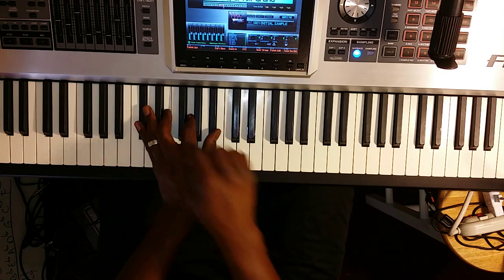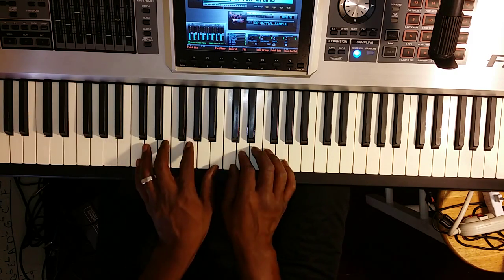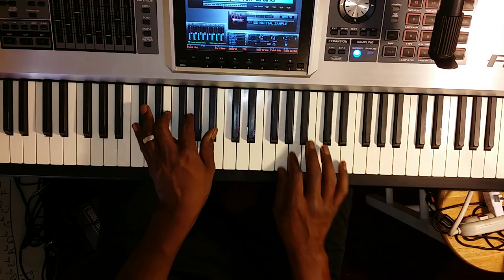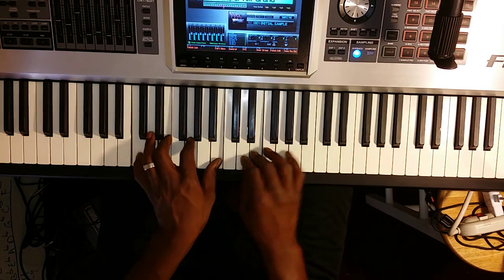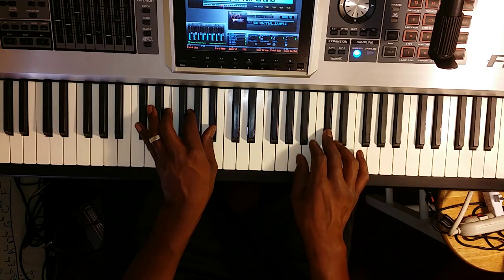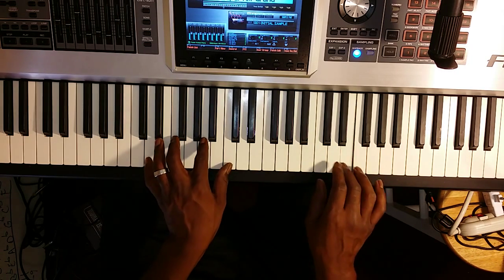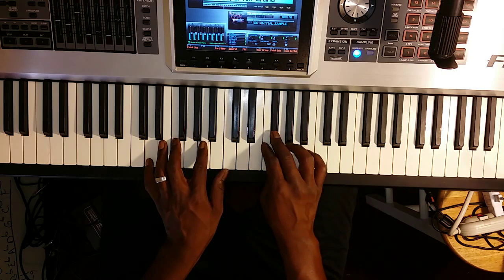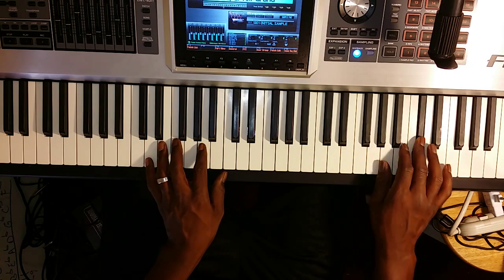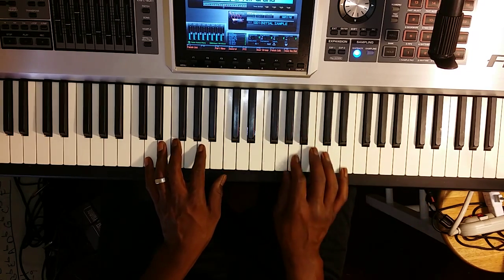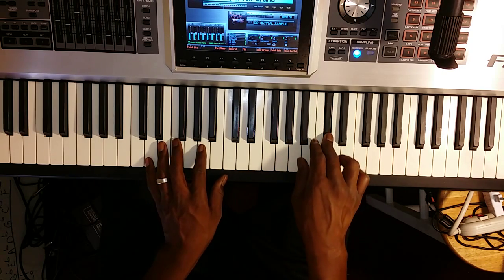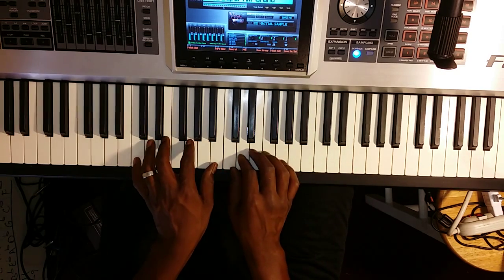My other options, I can also run a D major. So let's say a D major. Something like that. I took the 3rd, 4th, 5th, 6th, 7th, 1 of D major and ran. So.